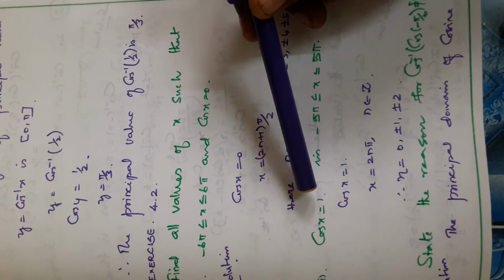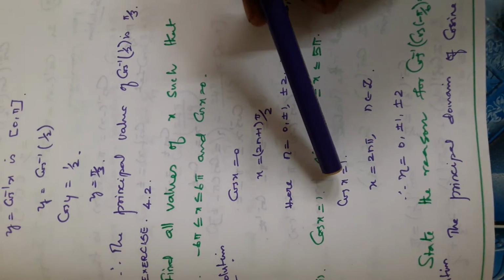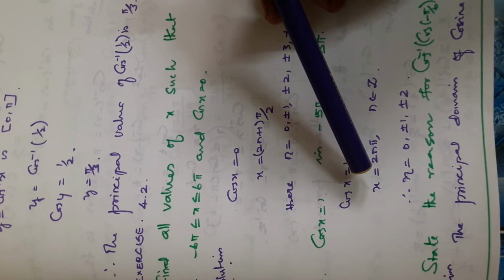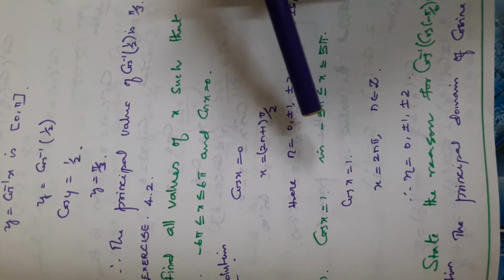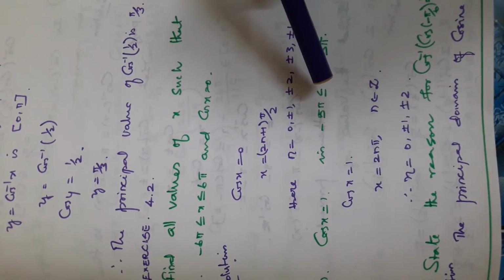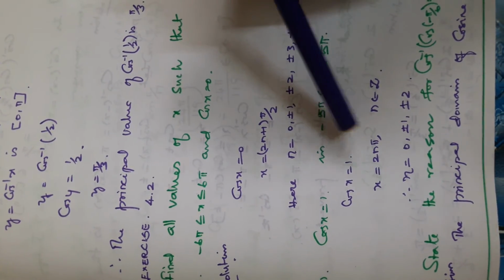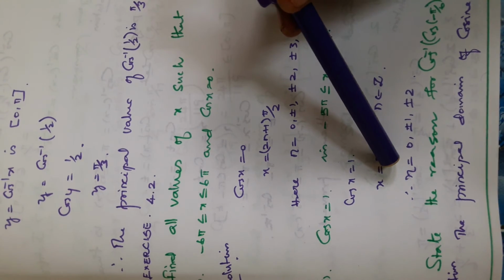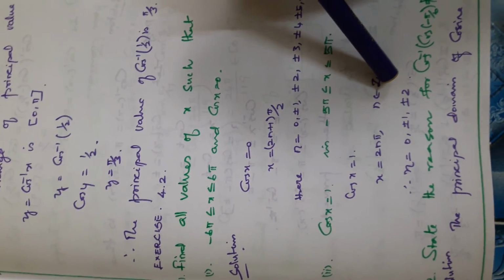Like that, for cos x equal to 1 in the interval of minus pi to plus pi. So cos x equal to 1 general solution is 2n pi. X is equal to 2n pi where n belongs to Z. Again here it is 0, plus or minus 1, plus or minus 2. What happened to the 3, 4, 5? It is more than your value minus 5 pi. So you can take values of n equal to 0, plus or minus 1, plus or minus 2, right?